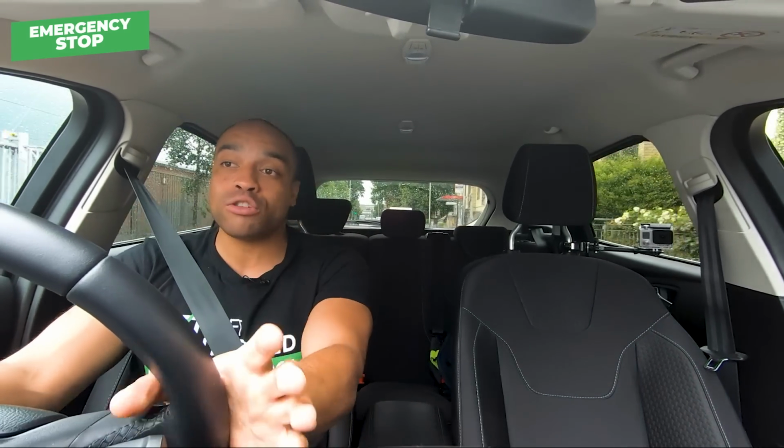Okay, so let's talk about the emergency stop. Fills people with dread and fear, but it doesn't need to be. It's an essential skill that you need to learn to drive. Normal human reaction to something that's shocking or scary is to freeze. Imagine doing that in a car when there's a kid that's just run out in front of you. Freezing is the worst possible reaction to do in a car because your car will just carry on.